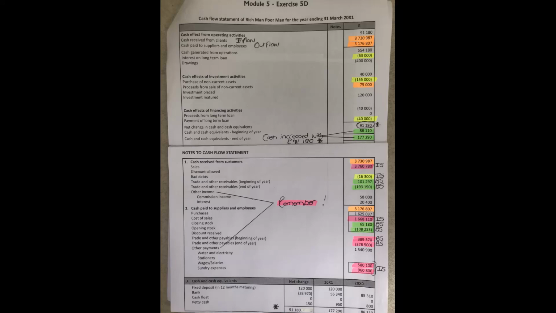All right, okay. So the last step that we need to do is just to add our cash effects of operating activities plus cash effects of investing activities and cash effects of financing activities. Right, so it's the 91,180 plus the 40,000 plus or less 40,000, because that 40,000 is in brackets.